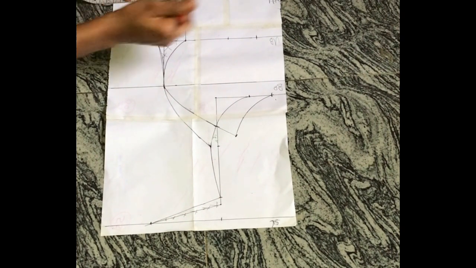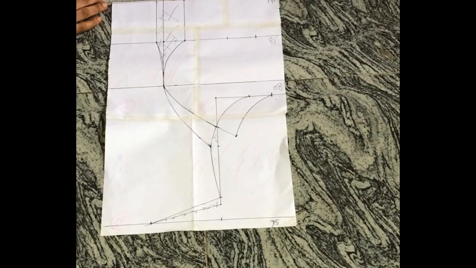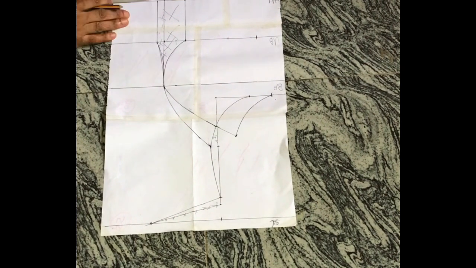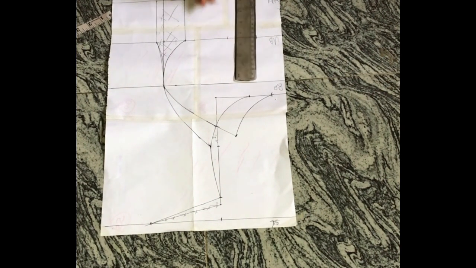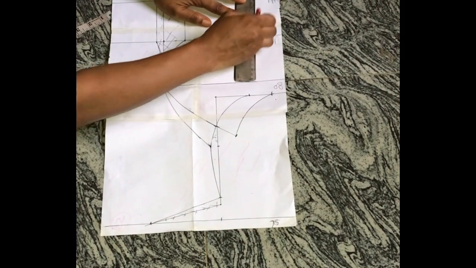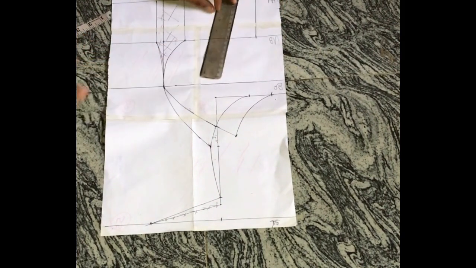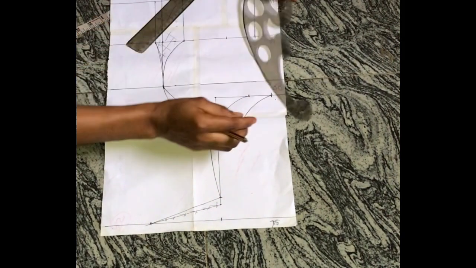Because if you're new to tailoring, all these things are going to be so new to you. So I'm going to start a beginner series, and in that series I'm going to show you how to take accurate measurements and draft your basic bodice, and basically the basics in tailoring.